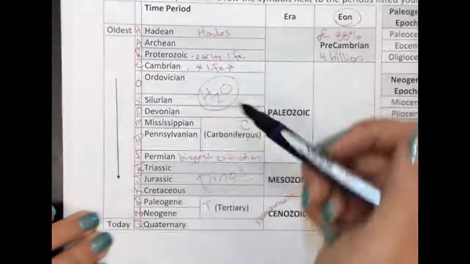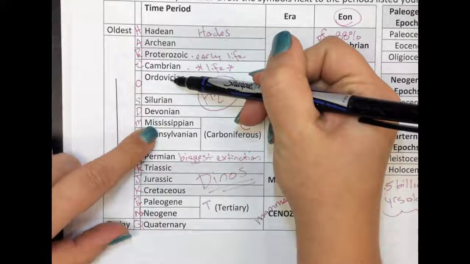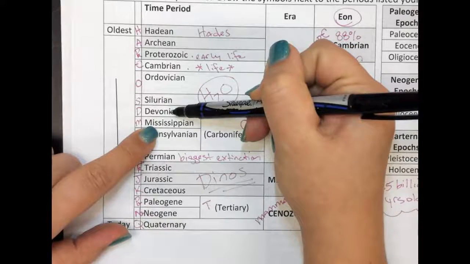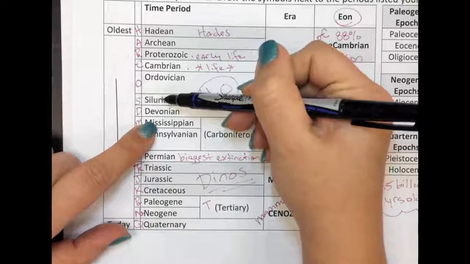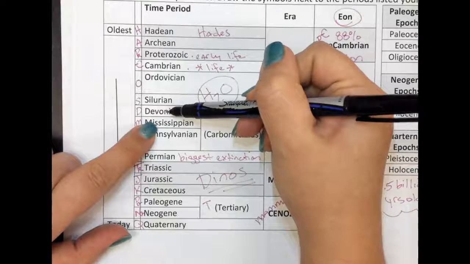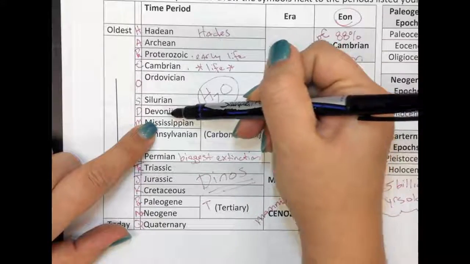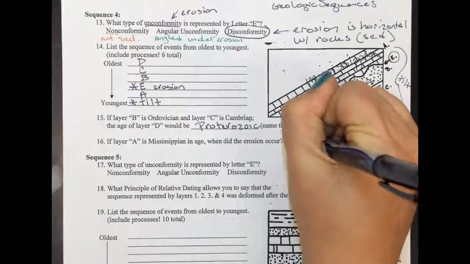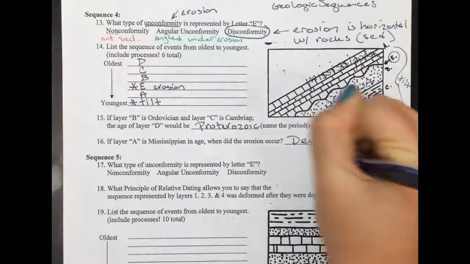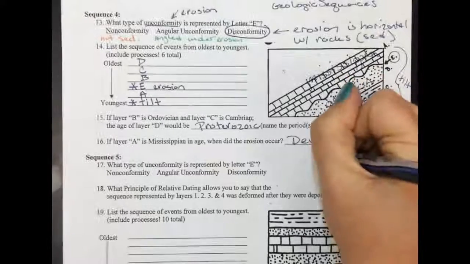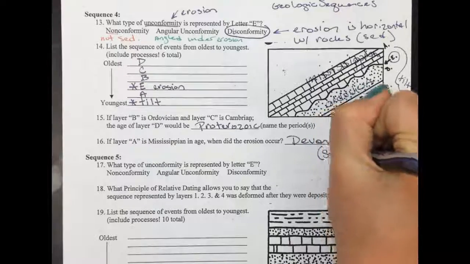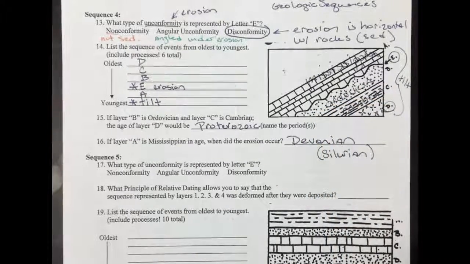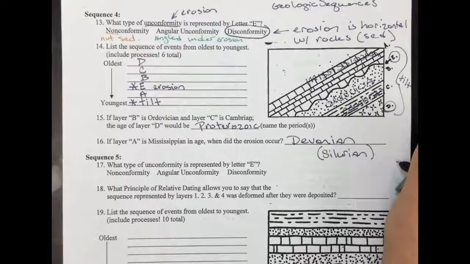So if we look at our chart, between the Ordovician and the Mississippian, we've got the Silurian and the Devonian. Since we don't have any rocks from the Silurian or the Devonian here, we're going to assume that the erosion happened during the Devonian and then the Mississippian got laid on top. So the best answer here would be the Devonian. However, a geologist could argue there might have been some during the Silurian as well, but we'd be looking for a little more evidence to back that up.